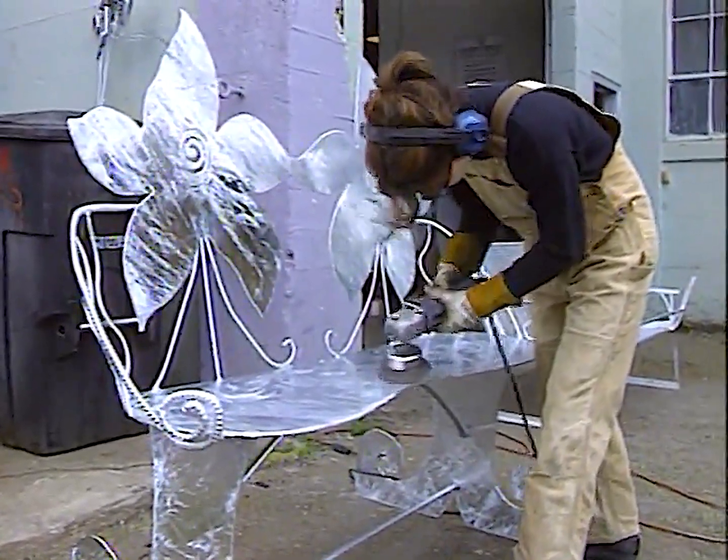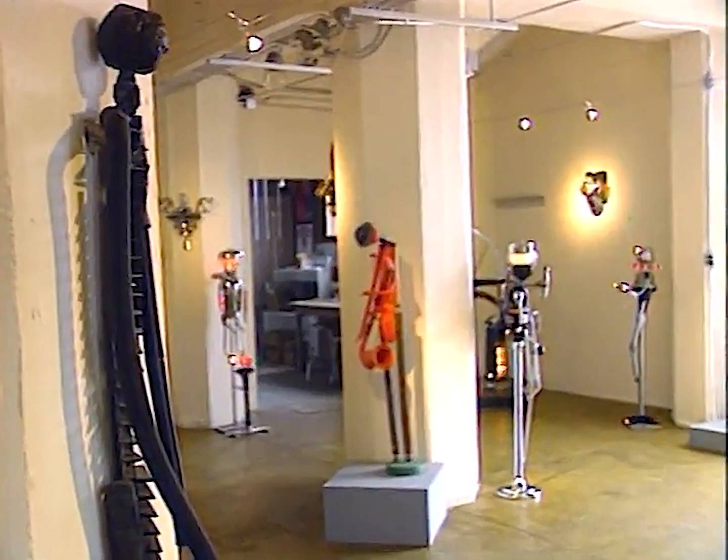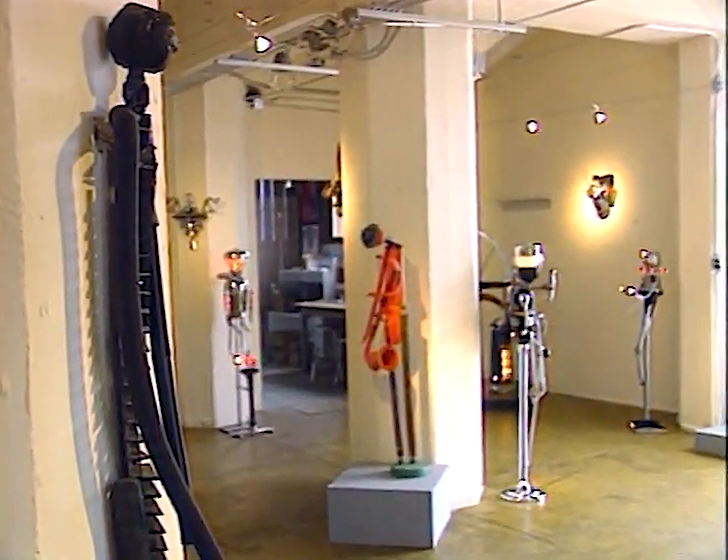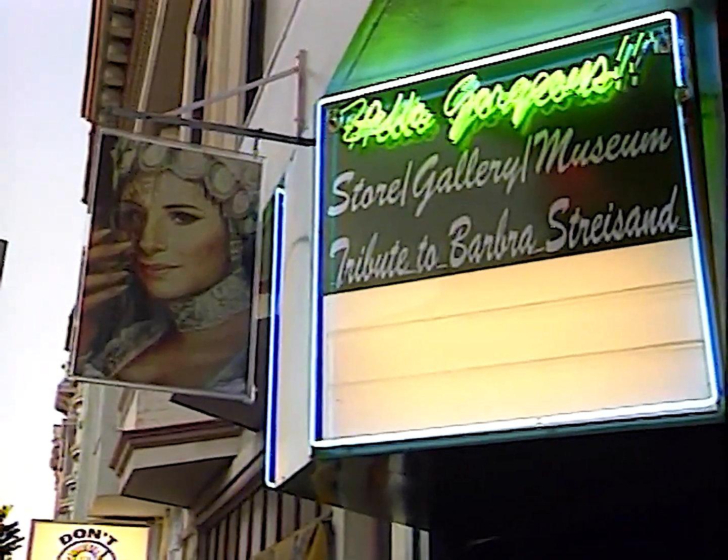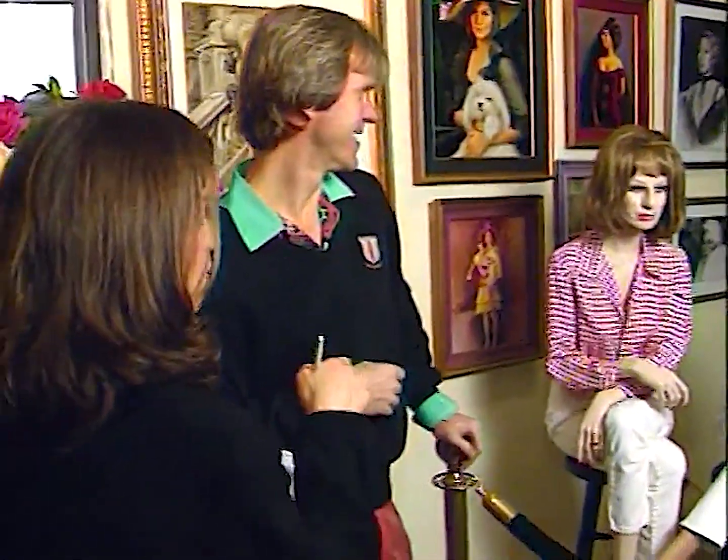There's the Melting Point, a beer brewery turned artist studio and gallery. Then there's the Barbra Streisand Museum, a glitzy palace of memorabilia, where images of the singer stare down from every wall. It may not suit everyone, but that is not the point.